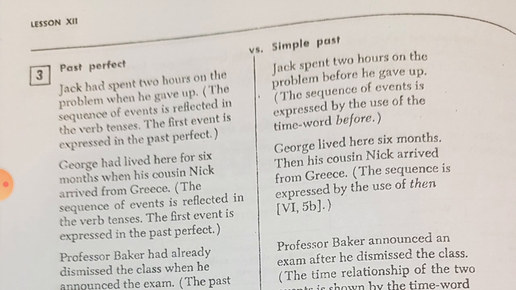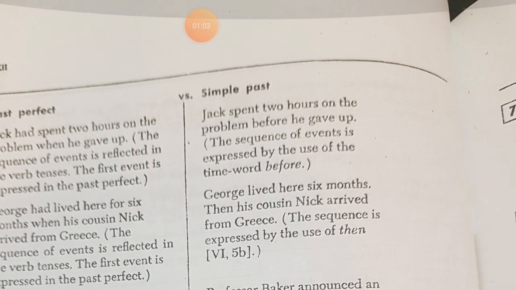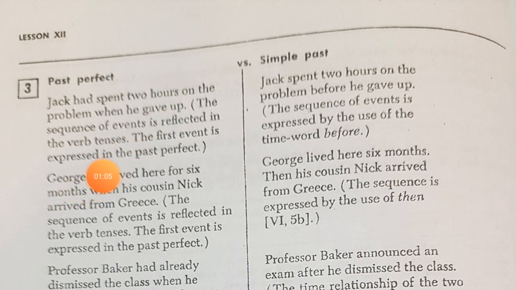But on the right hand, the past simple, you can make a sentence as a sequence of events by using before or then or whatever. See the example. Jack had spent 2 hours on the problem when he gave up. On the right hand, Jack spent 2 hours on the problem before he gave up.